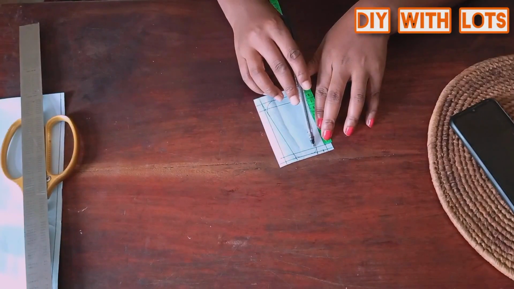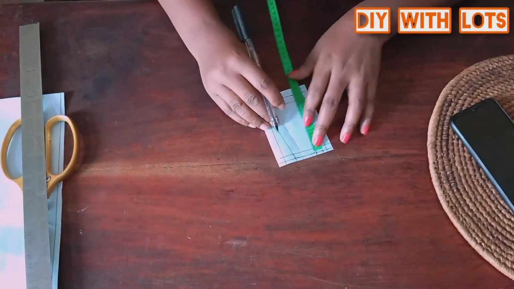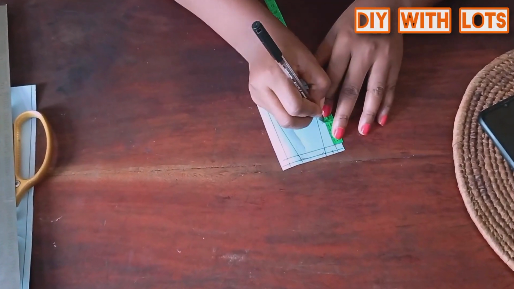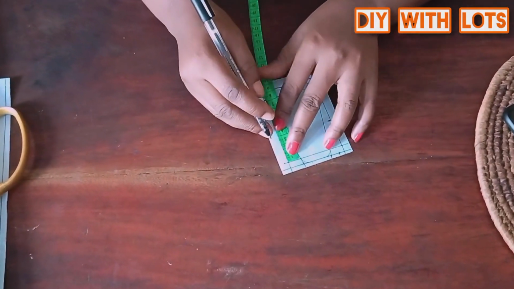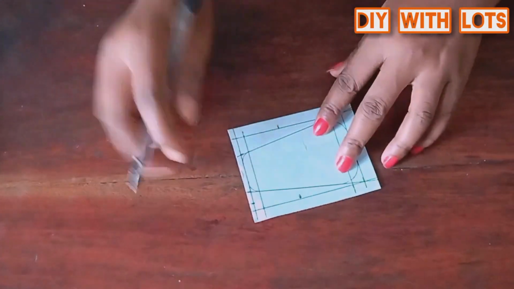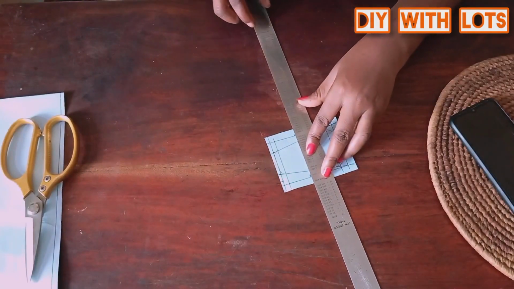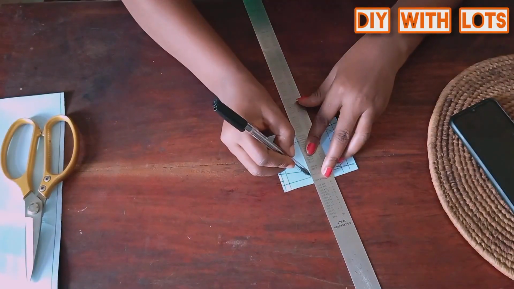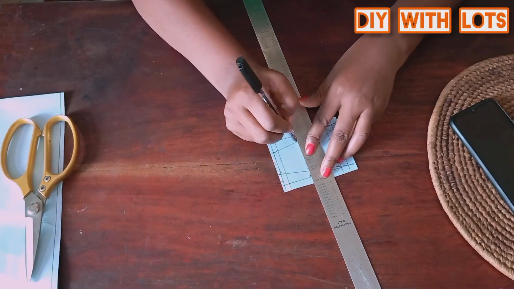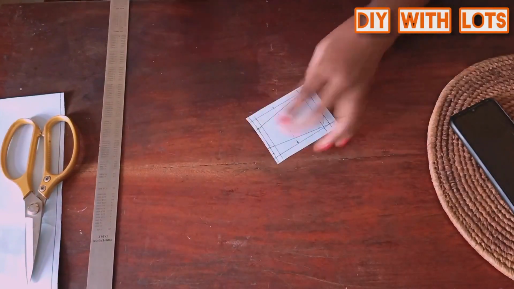Remember this is where the first strap will start. Remember this line, so this is 3 cm. Okay, let me check it again. This is 3 cm and this is 3 cm. Do you understand? So I'm going to be marking it. This is just for the strap. Let me give it dotted lines for now. After, I'll still have to join it. Okay, I don't want you to get confused.